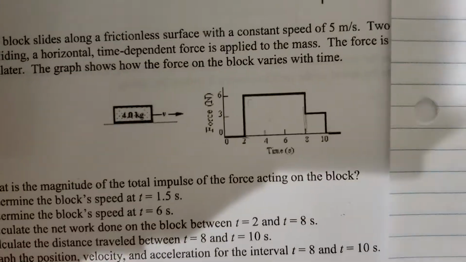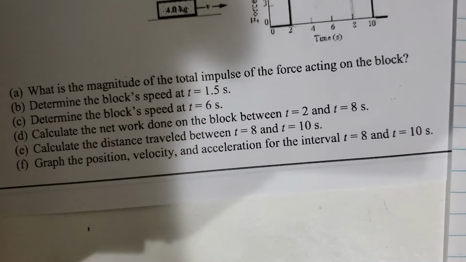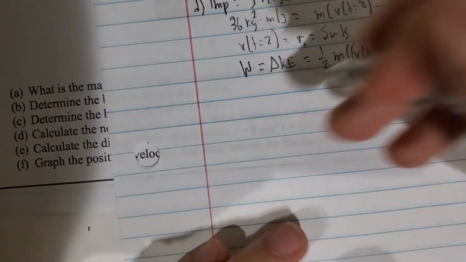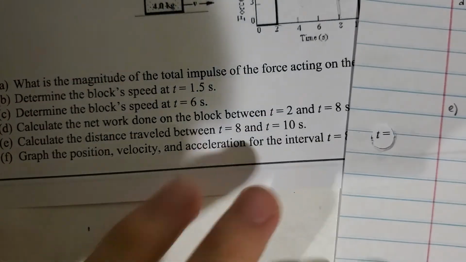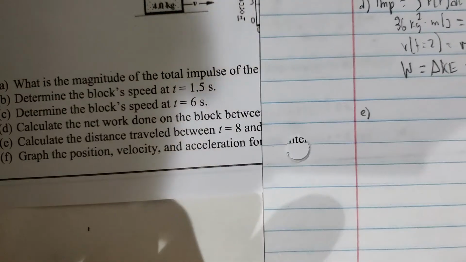Okay. Now part E says to calculate the distance traveled between 8 seconds and 10 seconds. Once again, we're going to use impulse to help us solve this problem. So it asks for distance traveled from 8 to 10. I'm going to use this as my bound for impulse.